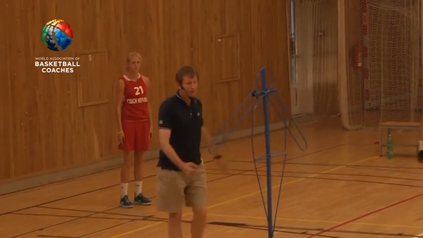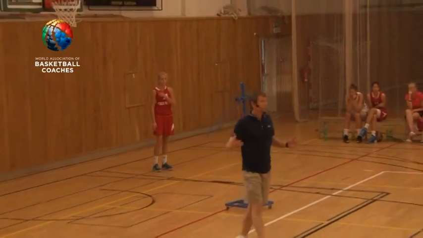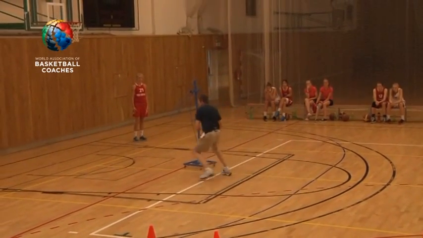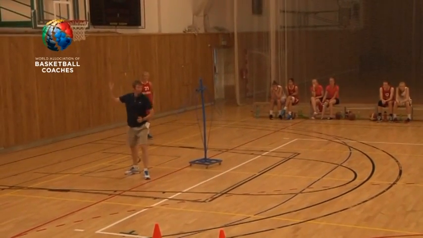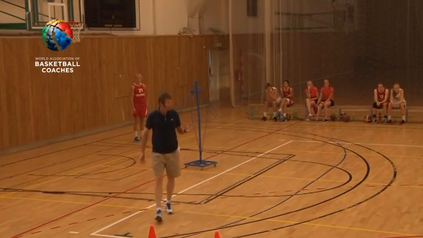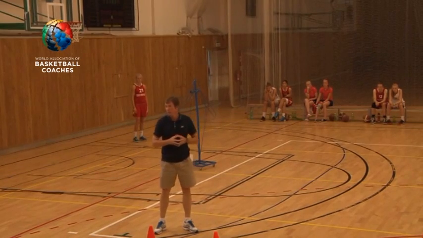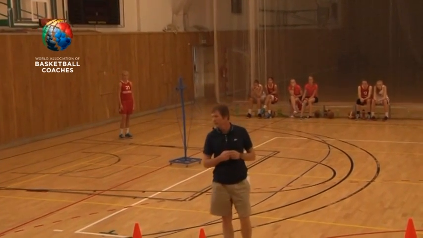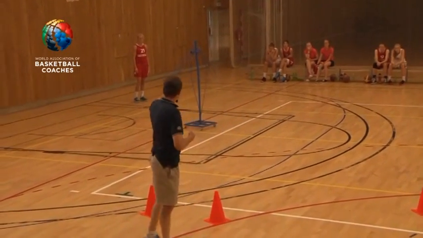The NBA called this Eurostep three years ago. We actually were taught this 30 years ago. So it's called Eurostep in the NBA. We did this 30 years ago. Okay, Anetska, once again. Okay, open up, sprint. Well done. Go behind the defender and back.